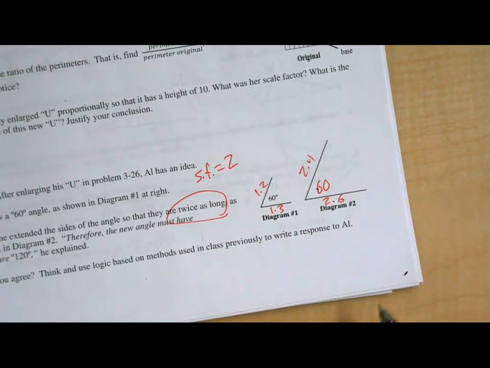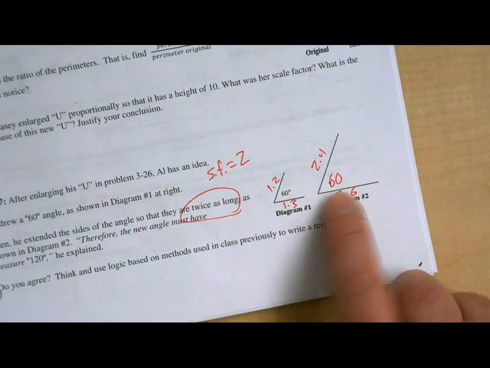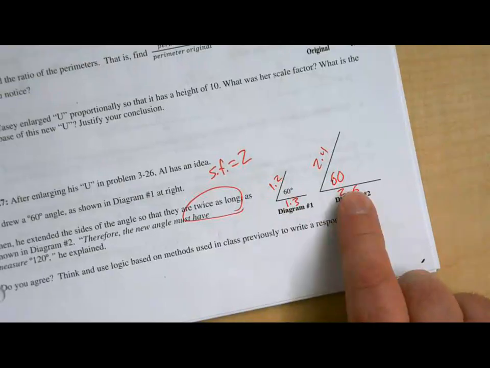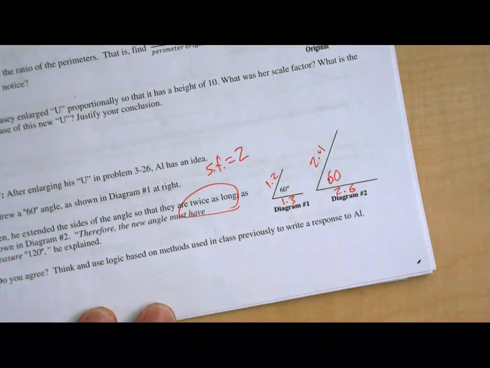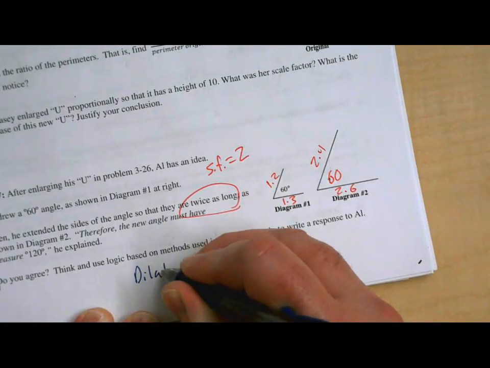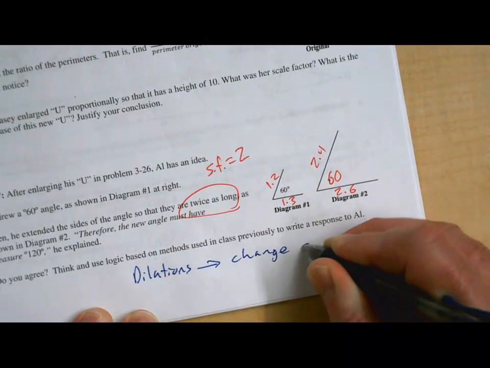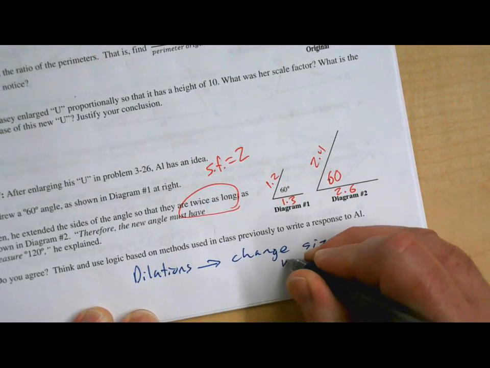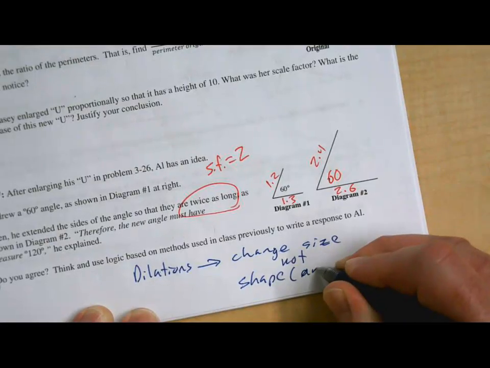So why? What did we say about dilations? They keep the same shape, and shape controls angles. Angles control shape. So same shape means the angles aren't going to change. When we dilate something, it doesn't change the angles. It changes all the lengths, it changes the sides, does not change angles. So let's write that down because it's a common misconception. Dilations, they can change the size, but not the shape, which means not the angles.